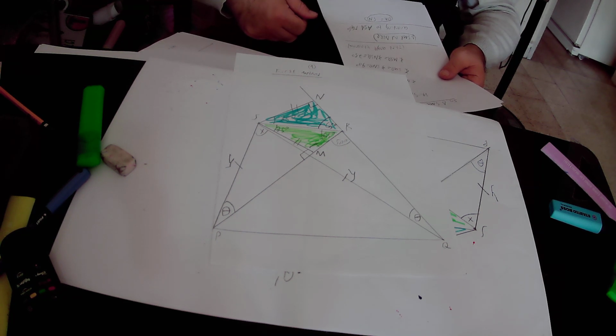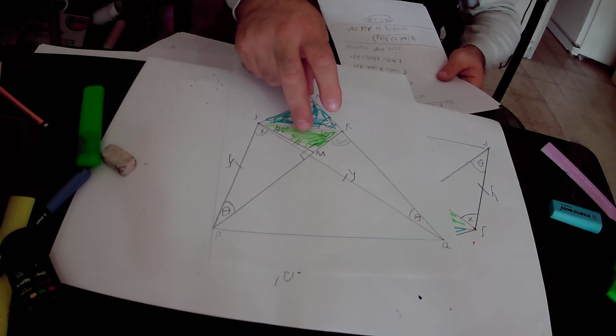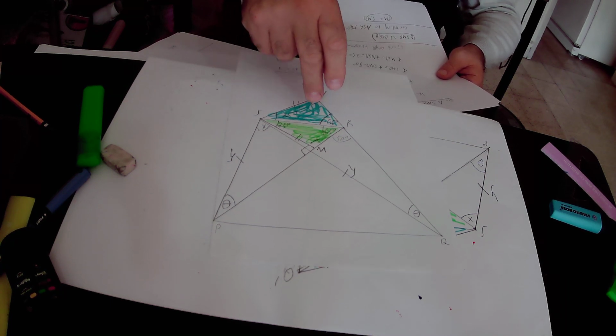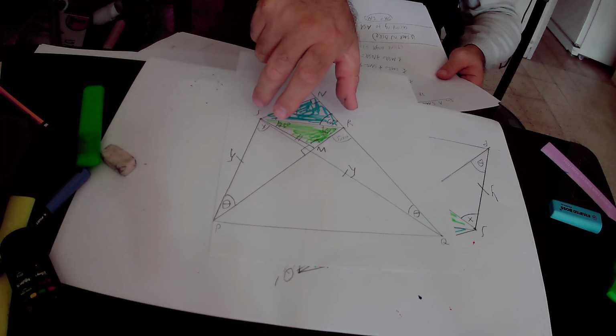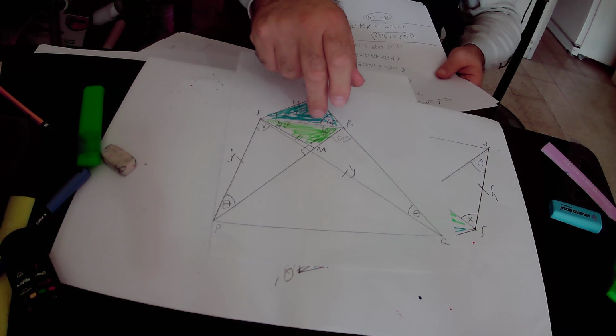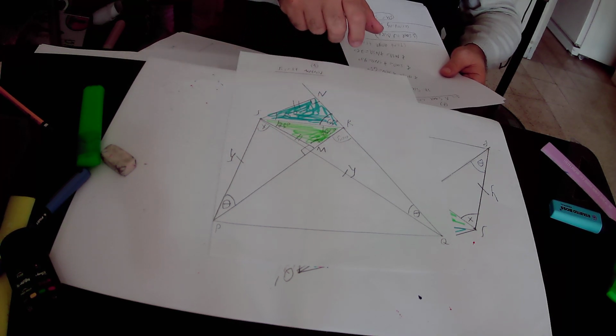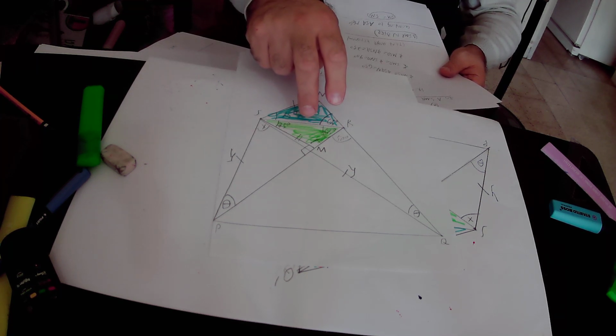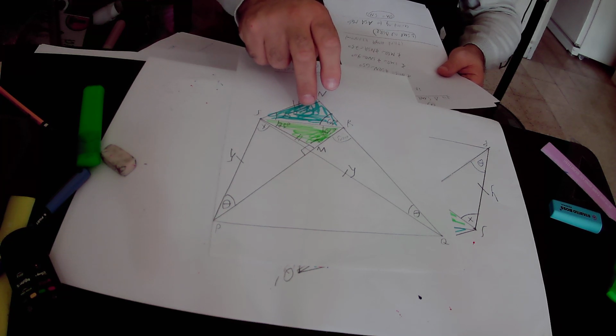So we actually proved that all these angles in the green triangle are equal to the corresponding angles in the blue triangle, and we also have a common side that belongs to both triangles, so you can write down that SR equals SR, and we have three angles in the green triangle that correspondingly equal three angles in the blue triangle.